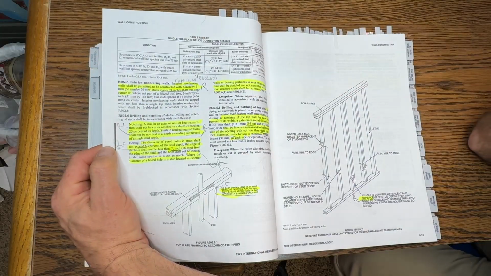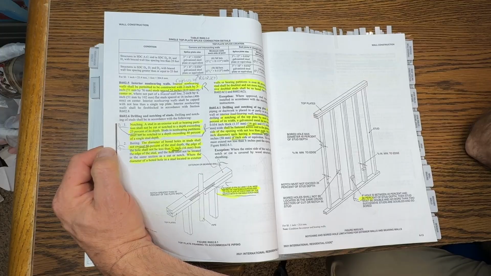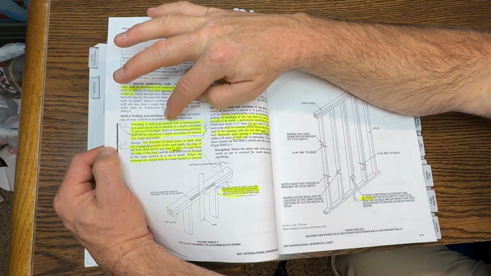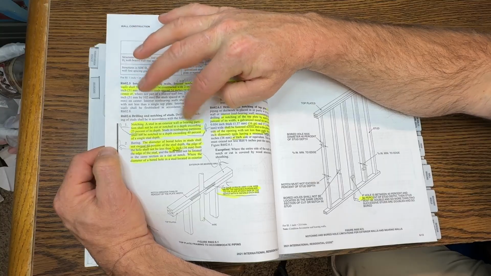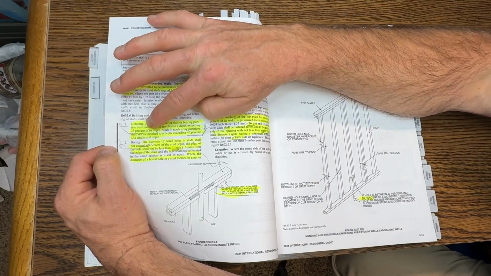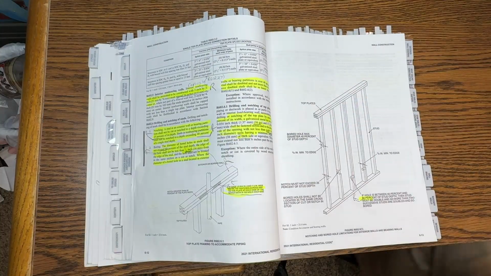Now keep in mind, these are studs. These are not joists or rafters, so they're a little bit different. But what it says is notching: a stud in an exterior wall or bearing partition shall not be cut or notched to a depth exceeding 25% of its depth. So you can't notch a load-bearing wall more than 25%.